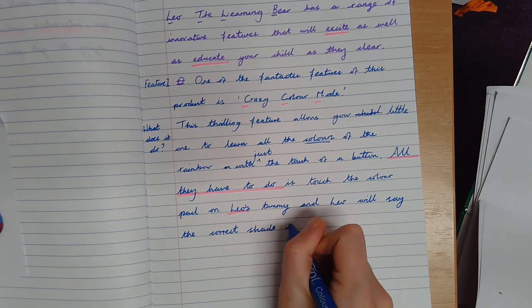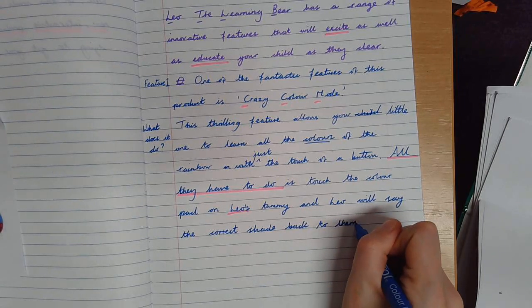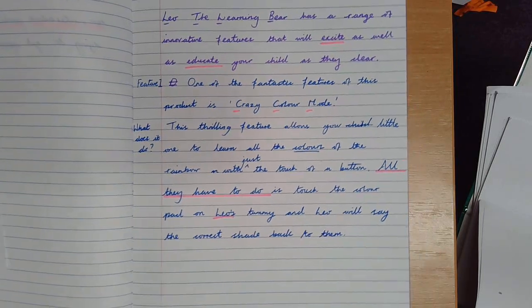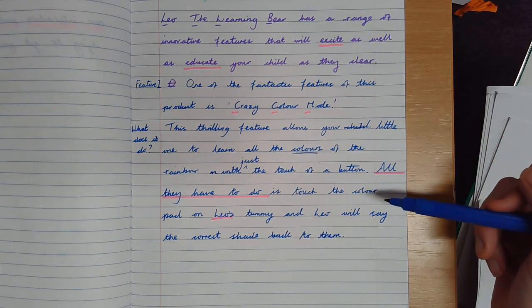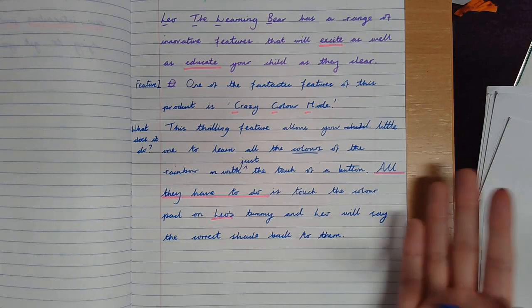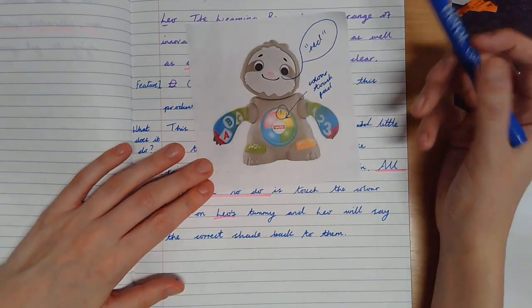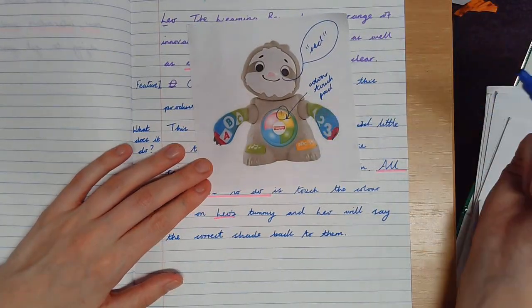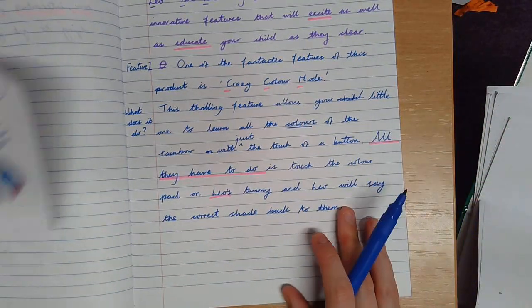Now, I've read about lots of coloured eyes in your plans, and I've been really impressed by how inventive you've been for this feature. Some of you said touch his nose and his eyes will light up a different colour, or he will flash and he will talk at the same time. So I'm really excited to see how your feature works. I have just actually magpied my idea from this product that already exists, so I think you'll be able to come up with something even more creative.